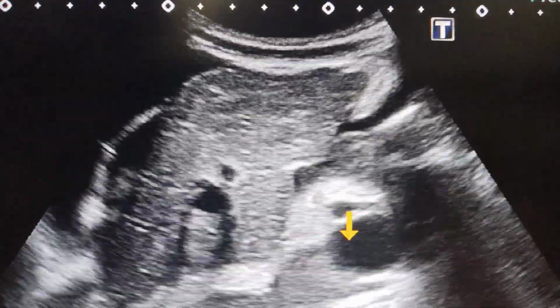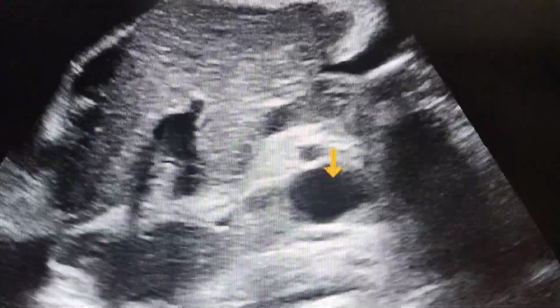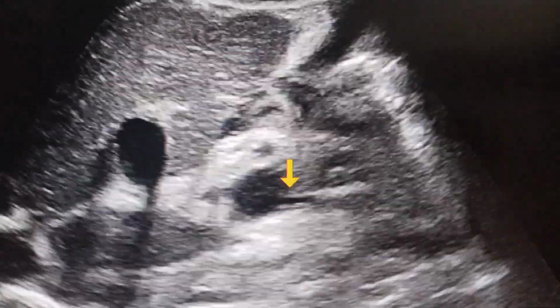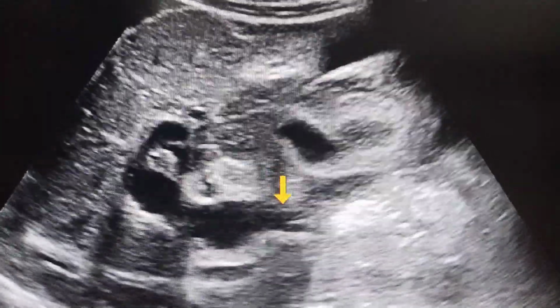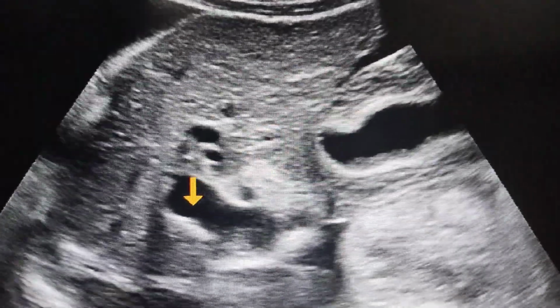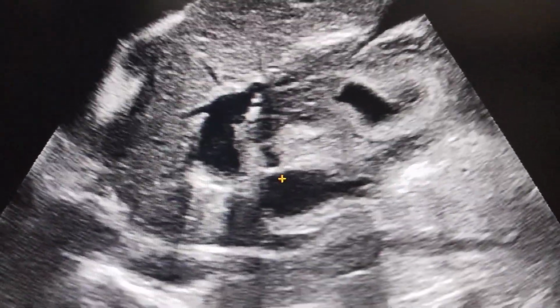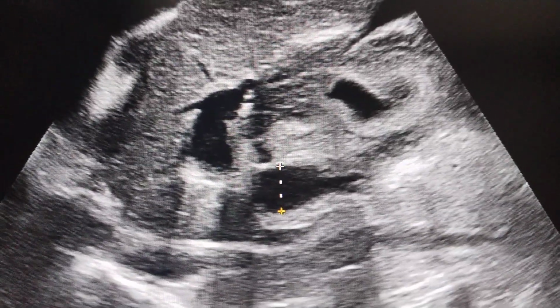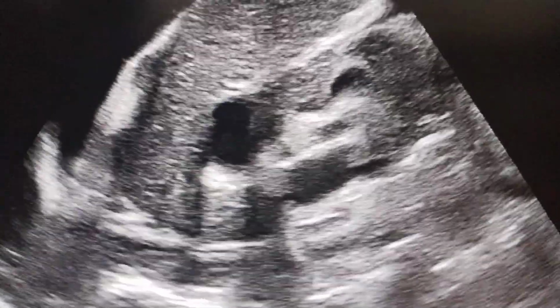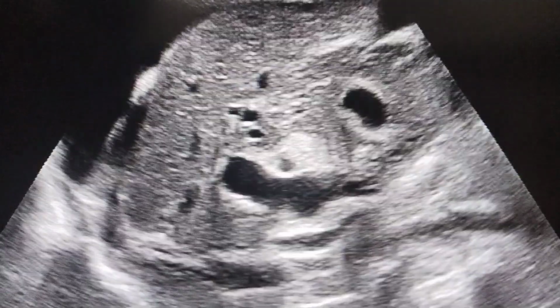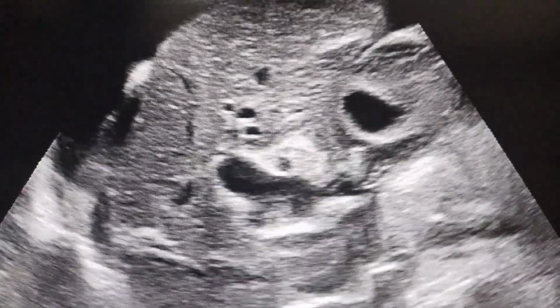And this is the portal vein, which is dilated. It is almost 15.8 millimeter.